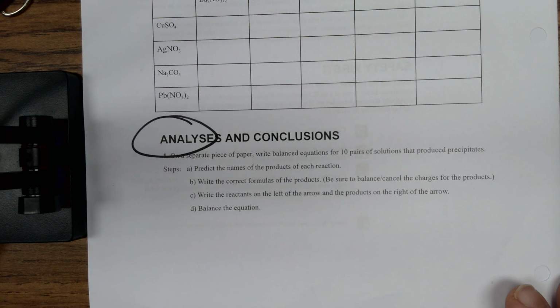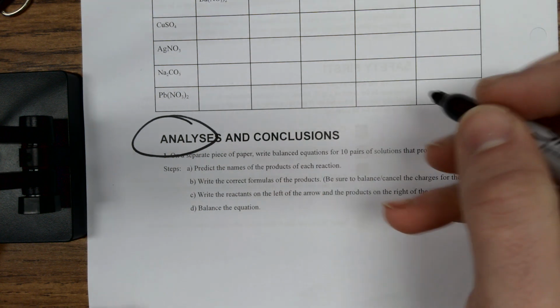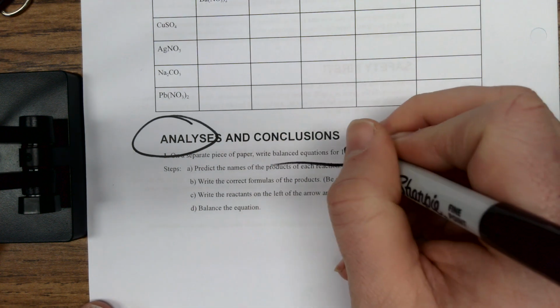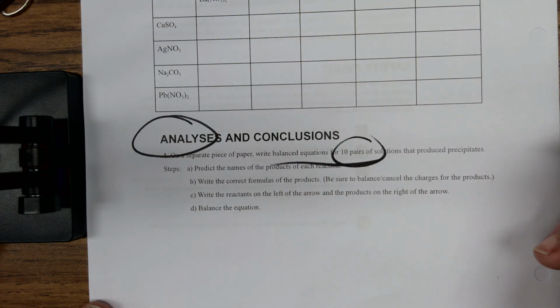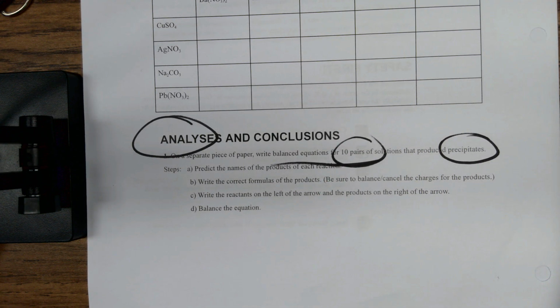Now, it does specify on a separate piece of paper, you're going to write and balance 10 pairs of solutions that produce a precipitate. Remember, those are the solutions that produce that solid insoluble powder in your observation well.